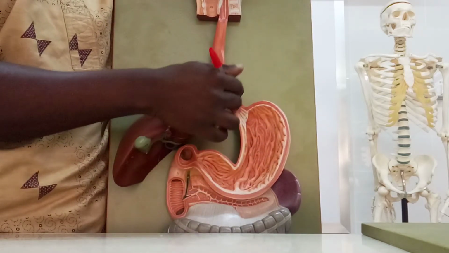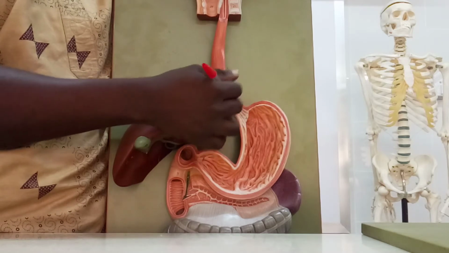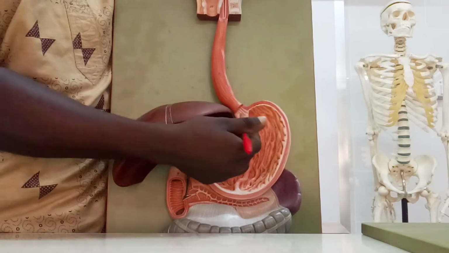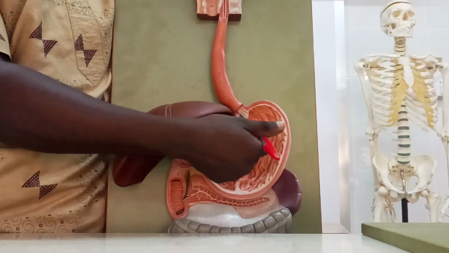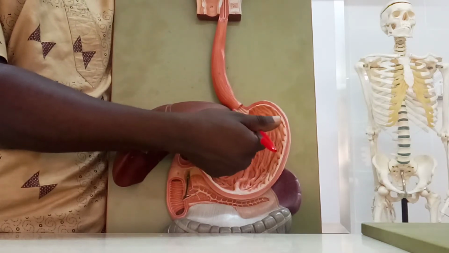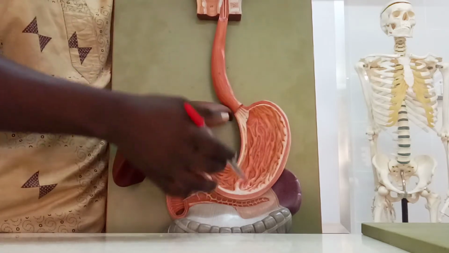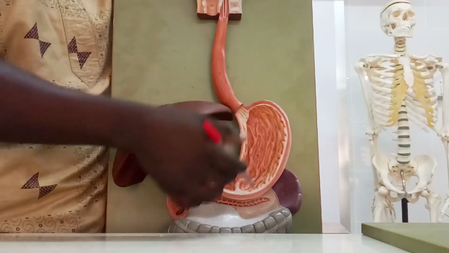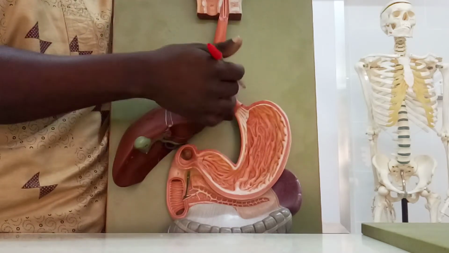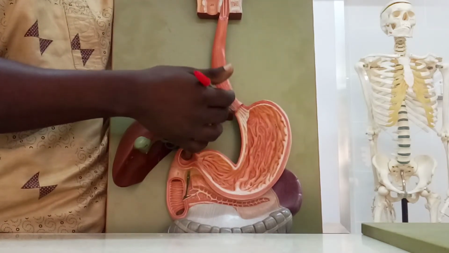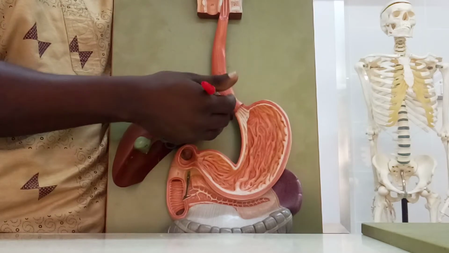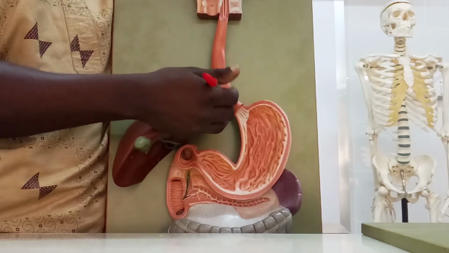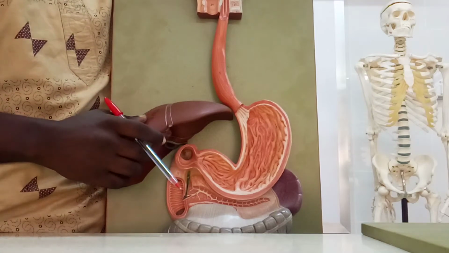So it becomes very important that it is competent. If there's that change, we call it Barrett's esophagus, as a result of GORD, gastroesophageal reflux disease, refluxing of the acid into this area, and it can lead to potential cancer formation in the lower portion of the esophagus.